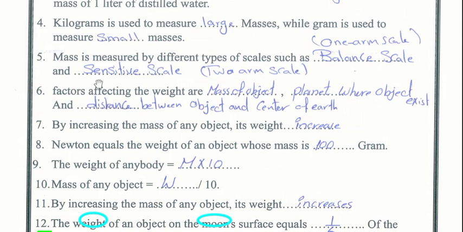Number 4. Kilogram is used to measure large masses like fruits, like vegetables, while gram is used to measure small masses like chemicals, like jewelry, like silver and gold.